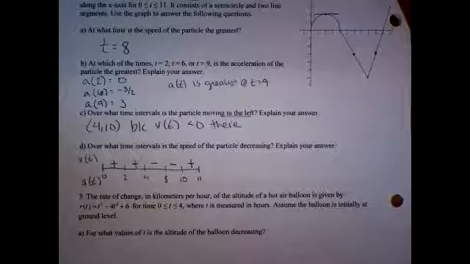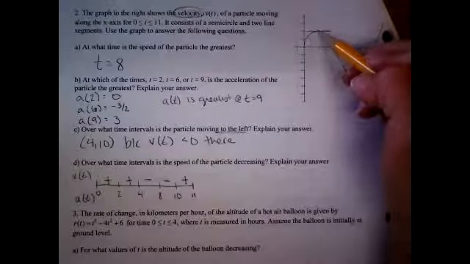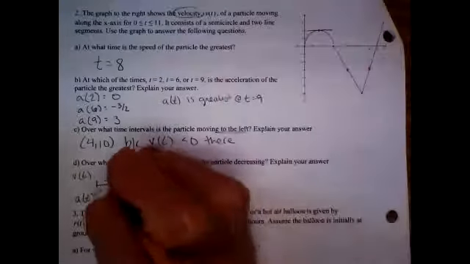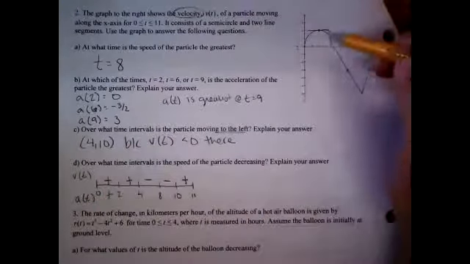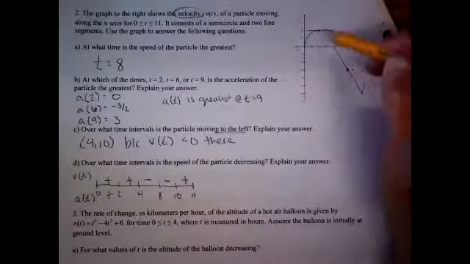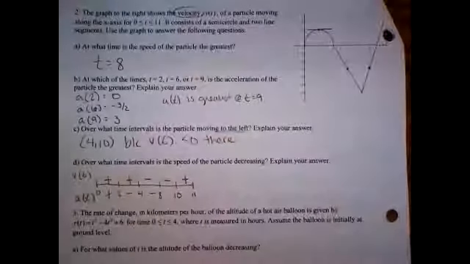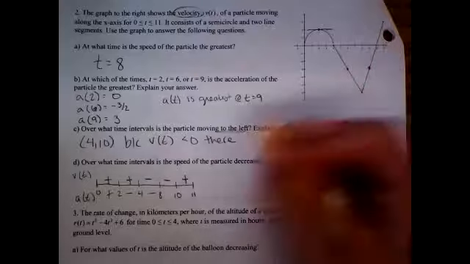Acceleration is the derivative of that. Now you're not looking at whether it's above or below. Now you're looking at increasing versus decreasing. It's the slope. So acceleration is positive from 0 to 2, negative from 2 all the way to where? Yeah, good. We're decreasing. So negative all the way from 2 to 8, and then positive from 8 to 11.